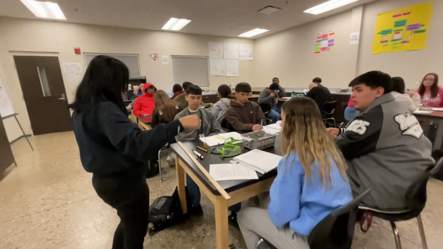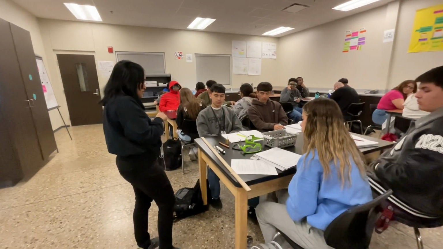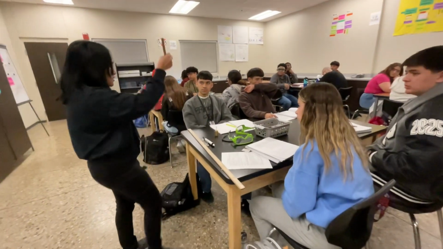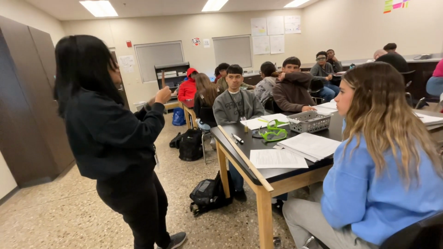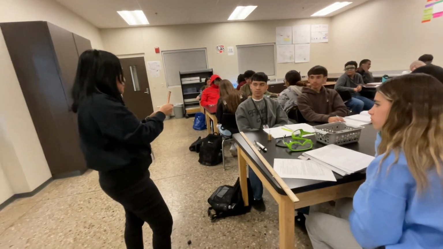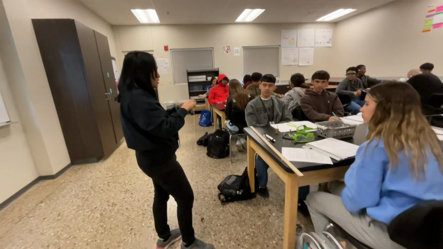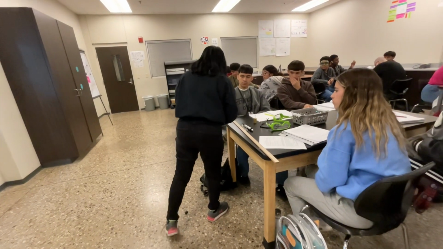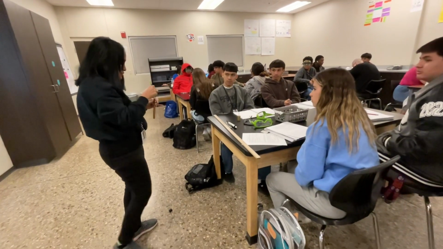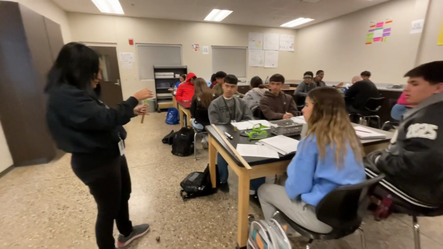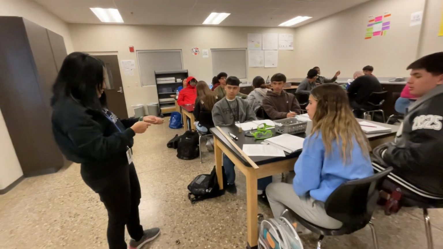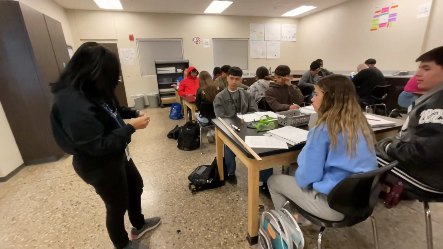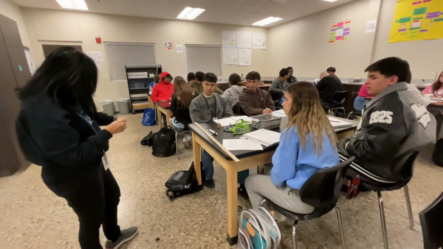Once we are done with that, put the thread into the copper tube. Some of you do not have a copper tube, but most of you have a copper tube. Put the thread into the copper tube. If you are not able to put it, you can use the pencil to push it. Okay? You can push the thread into the copper tube using a pencil.